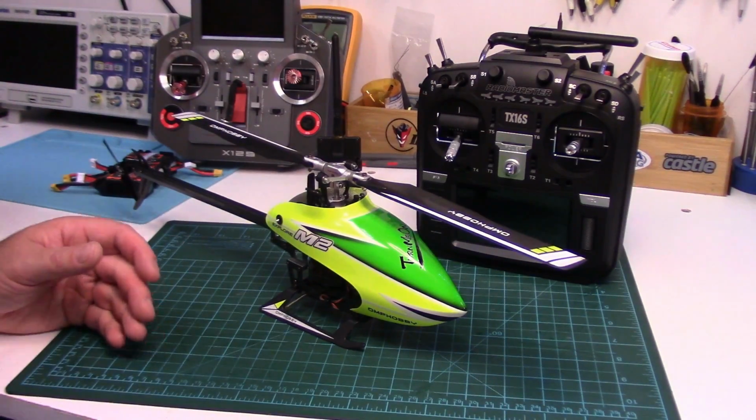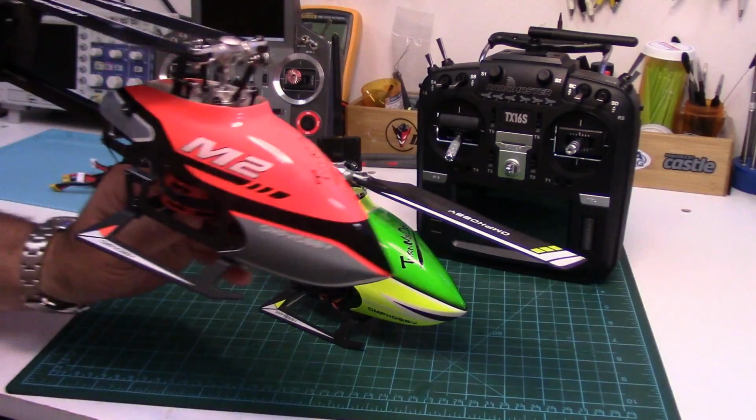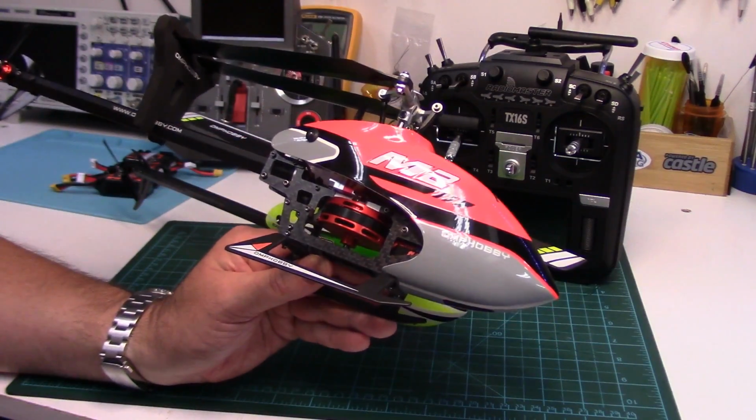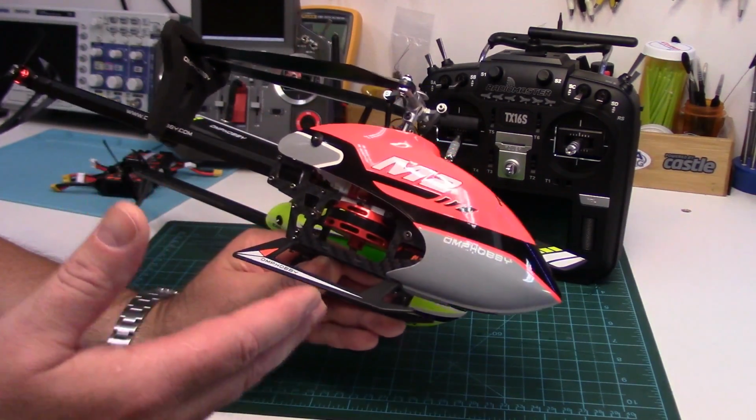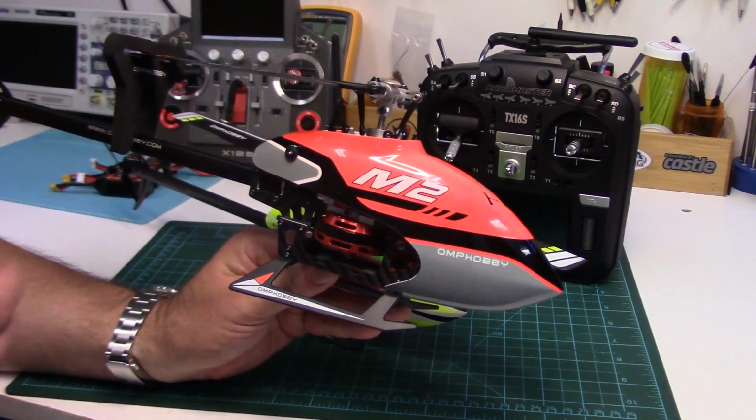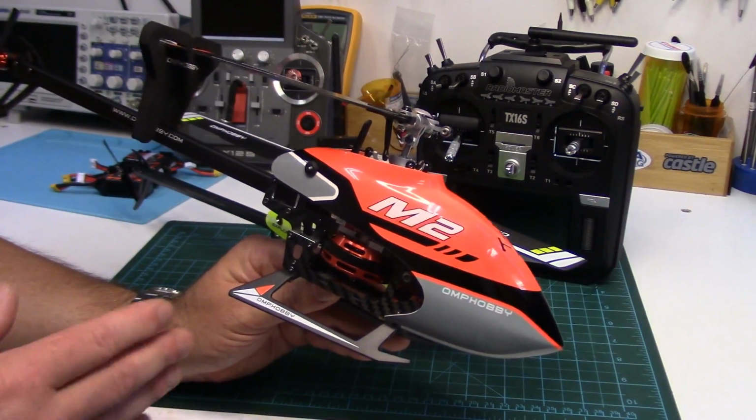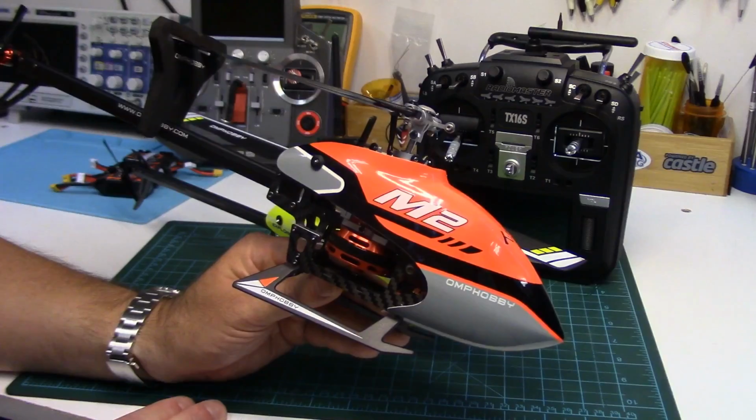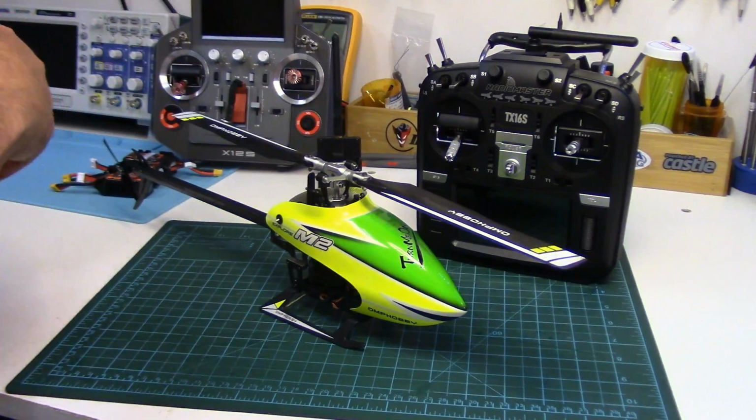This firmware release really could not have come at a better time, because this just arrived in the mail yesterday, the OMP M2 V2 heli, which I'll be doing a review on in the next week or two. So stay tuned for that, but today we're updating the firmware.